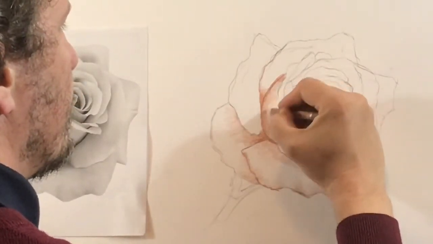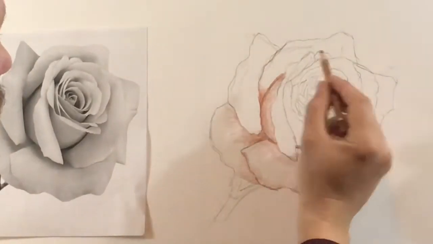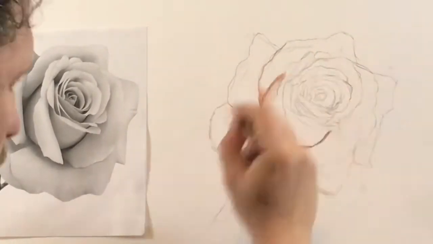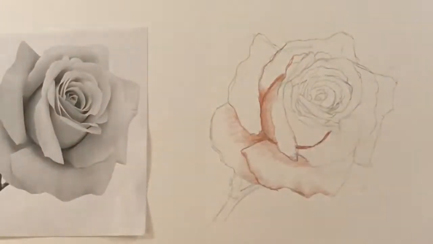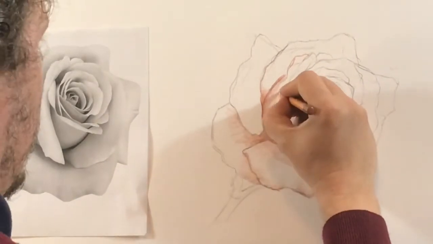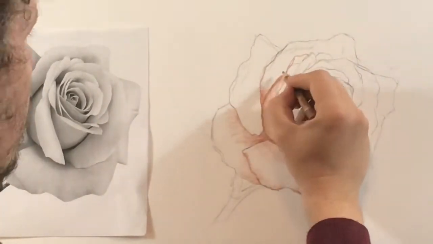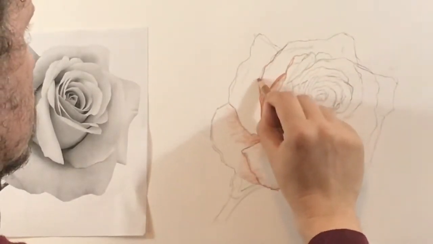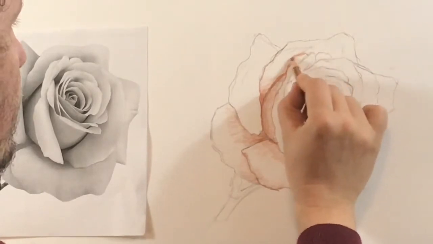Now I have to render this tridimensional flute shape, and then I go to the other petals. You see, it's kind of straightforward. It's not so difficult. If you know the form, if you know the structure, you just have to outline a good, convincing outline of a rose.